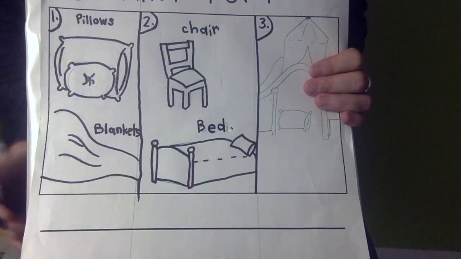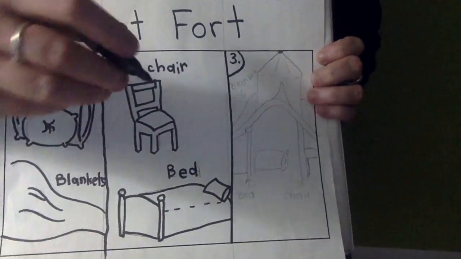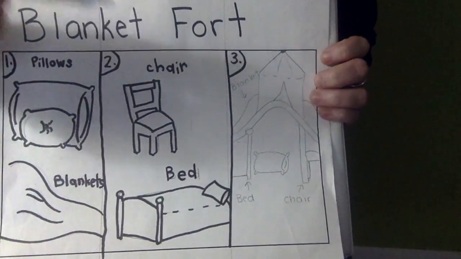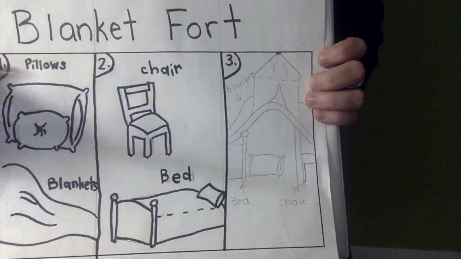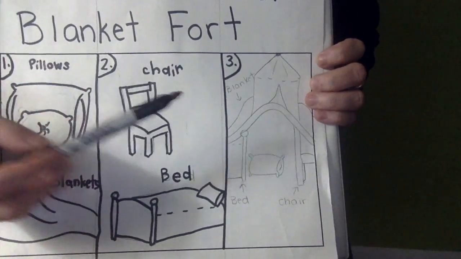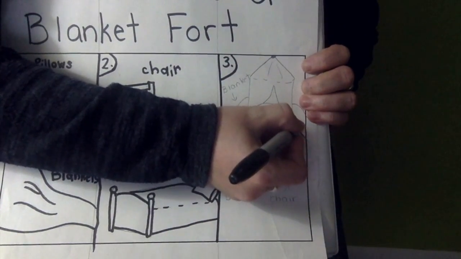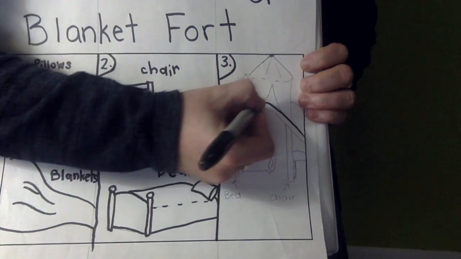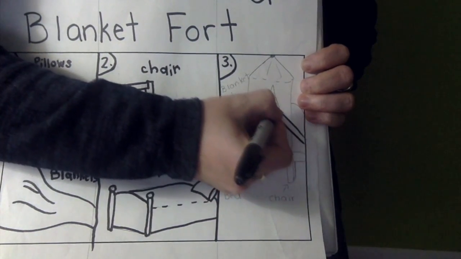bed. The very last step in how to build a blanket fort is to use blankets to drape over the pieces of furniture. In my case, I used blankets to drape over my bed and my chair. I really want to think about the shapes in the lines for when I'm drawing my picture plan.